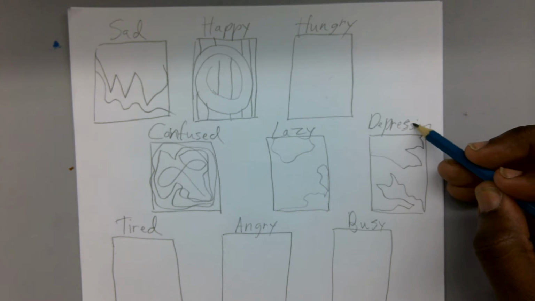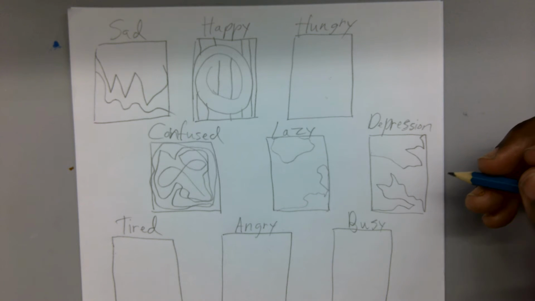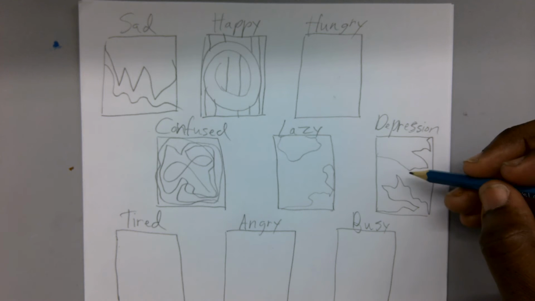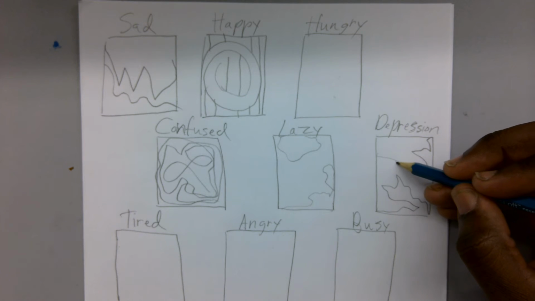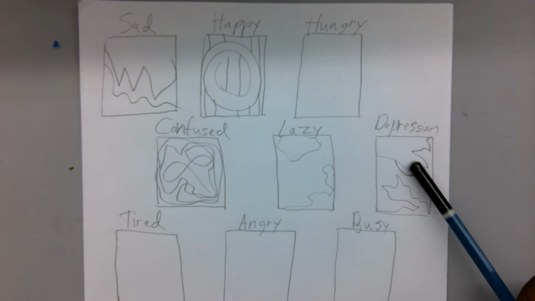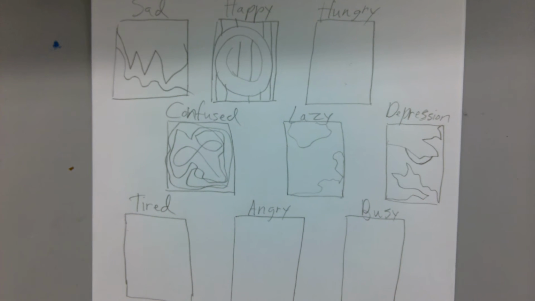I know thunderstorms have to happen to have rain, but I see thunderstorms as a good example of, say, maybe a depression. I see that as a good way. So that's my thumbnail for depression.